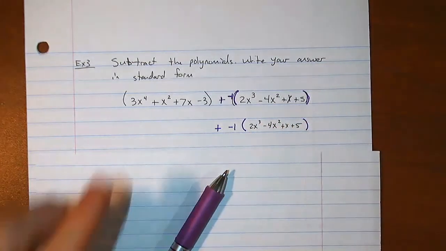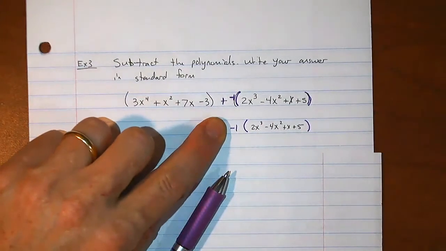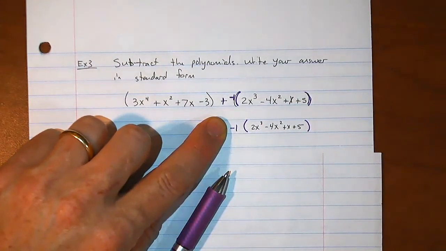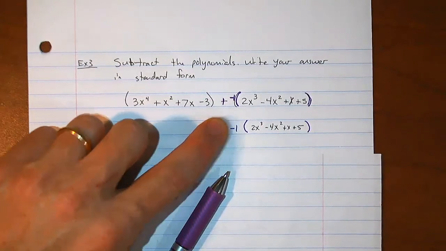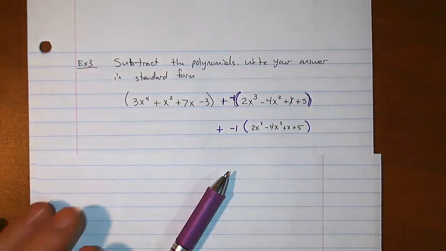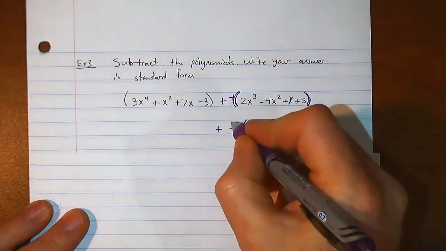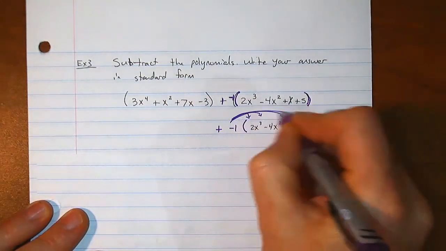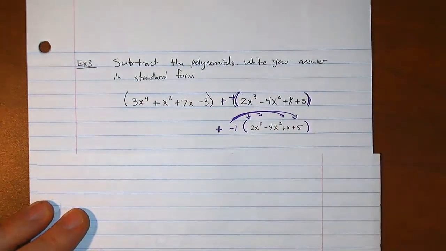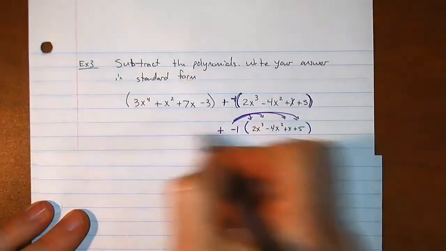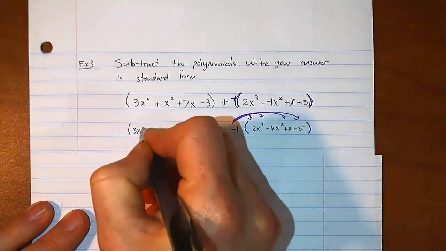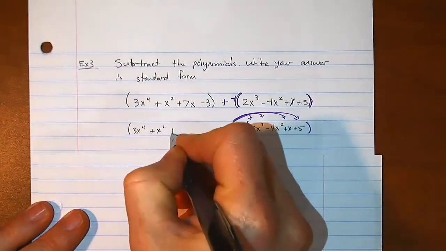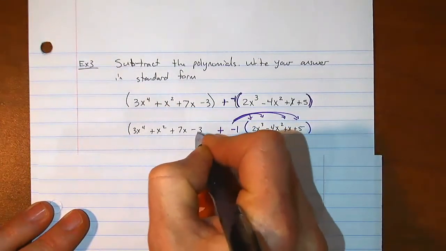And just ask you to think about this expression right here. If somebody asked you to simplify that expression, what would you do? Well, you would distribute the -1. So that's exactly what I'm going to do in this problem. I'm going to distribute this -1 to all the terms in the parentheses. This other polynomial that's hanging out in the front, it's just still there. I'm not doing anything to that yet.